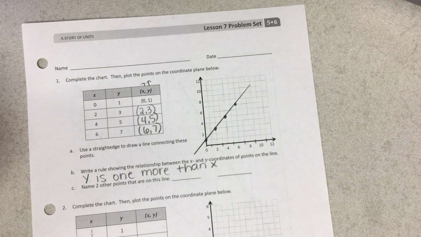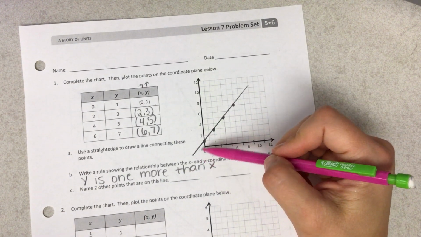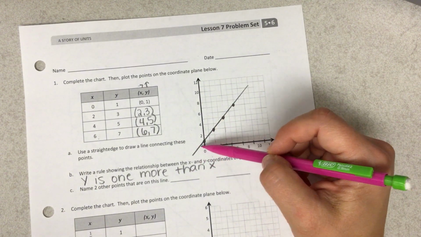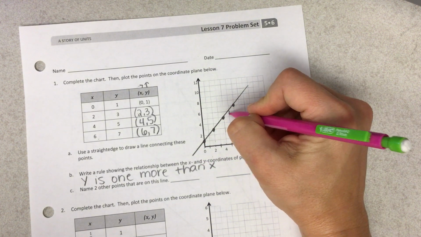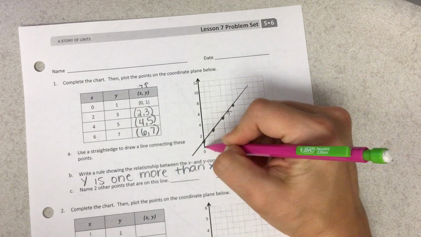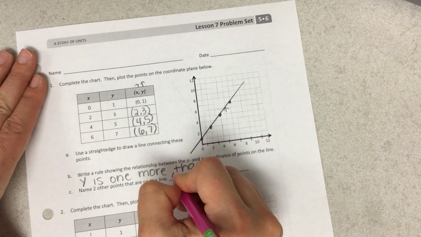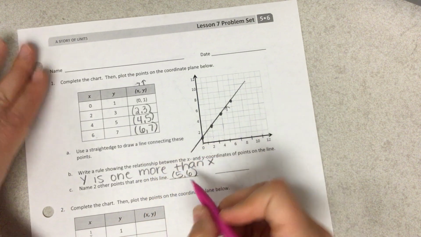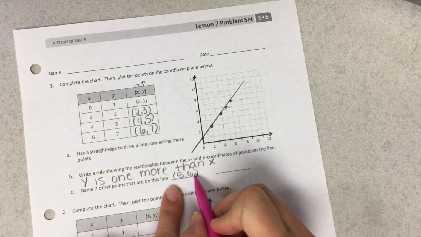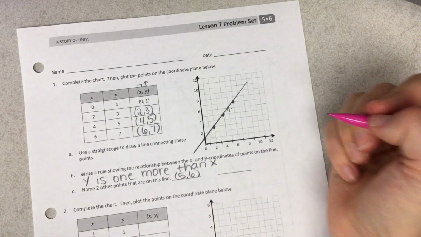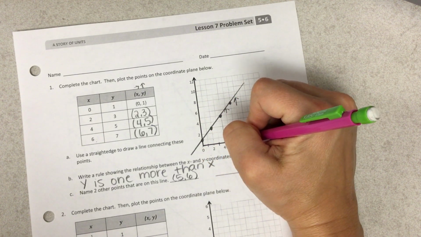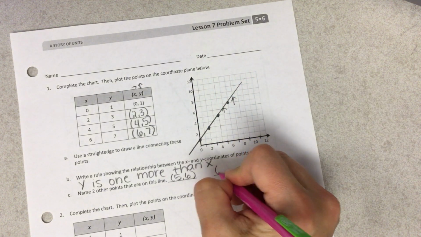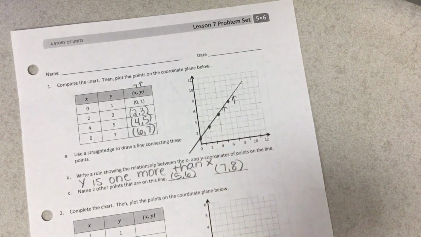Then it says to name 2 other points that are on this line. I know I didn't do a fantastic job with this, but I'm going to do this one right here: if I run 5 and go up 6, I'm going to say (5, 6). I know I'm correct because y is 1 more than x, so that does match. Then I'm going to do this one right here, where I've run 7 and I'm going to jump up 8. So I've got (7, 8), and it still follows that rule. There are a lot of different options that we could do.